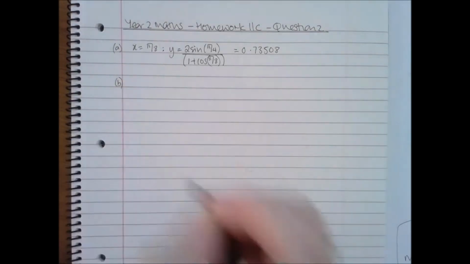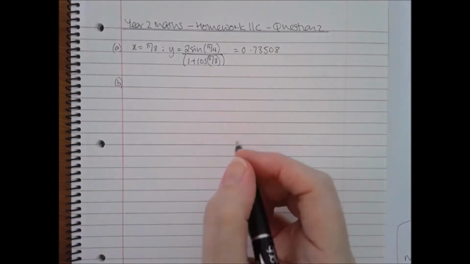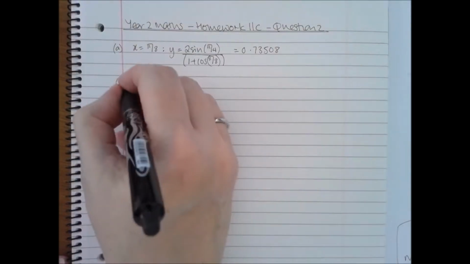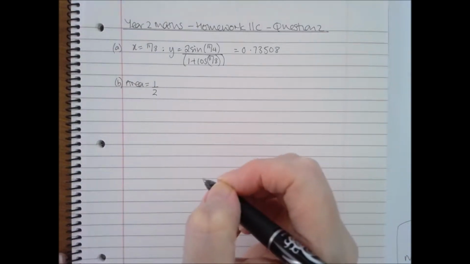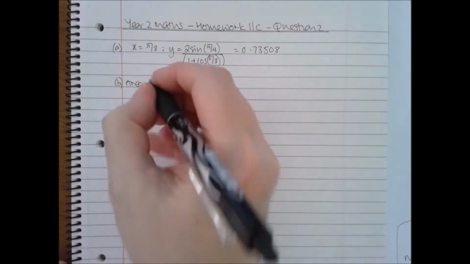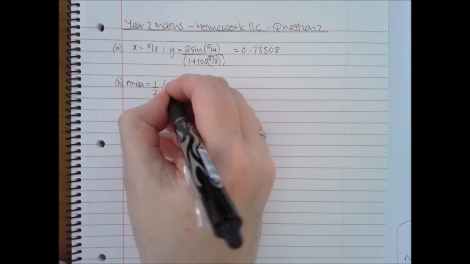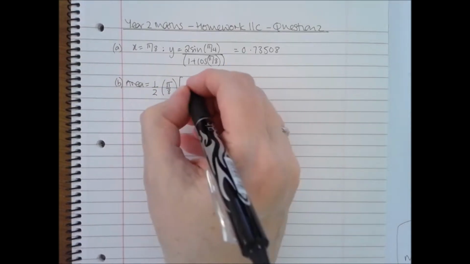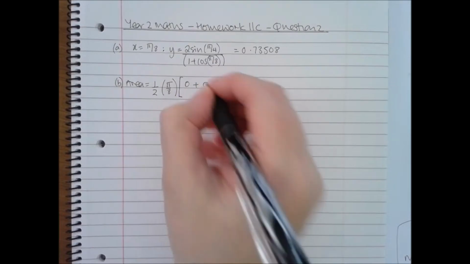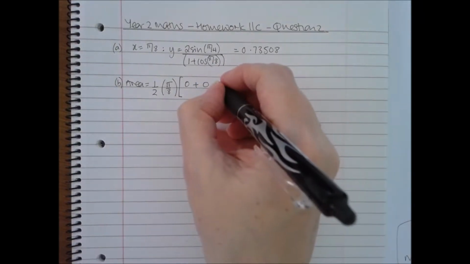Part B then says to work out the area under the curve using the trapezium rule. So my area is going to be half of the interval, where the interval goes from 0 up to pi by 8, so that's pi by 8 is my interval width, into the first value, which is 0, plus the last value, which is also 0, plus twice all the others.